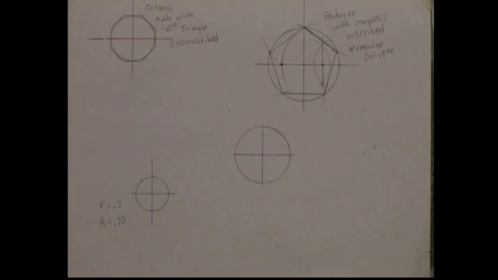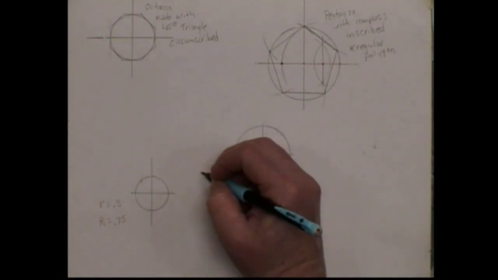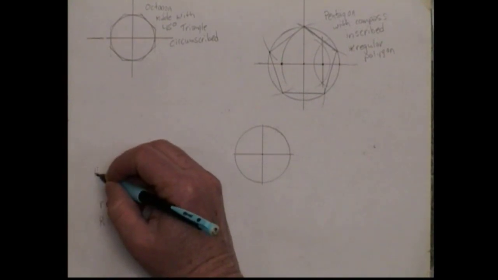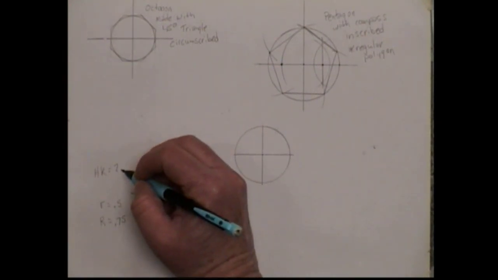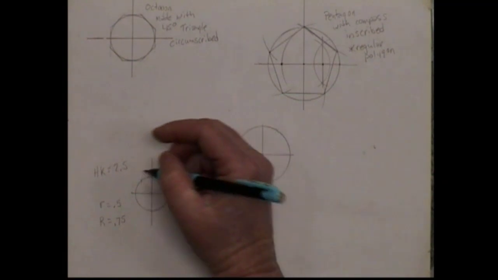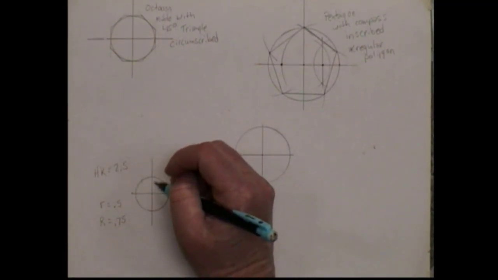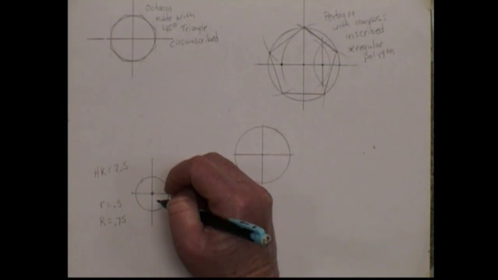All right, we're going to say that this arc needs to be 2.5. So HK is going to be 2.5. Okay? So here's my numbers. We already know this one because little r, remember little r was right here, so we're going to say that this is 0.5.